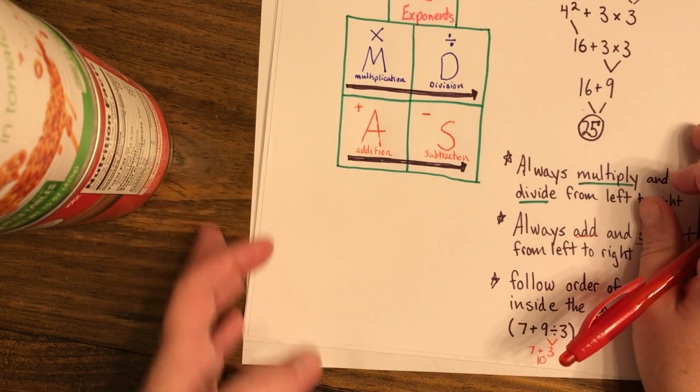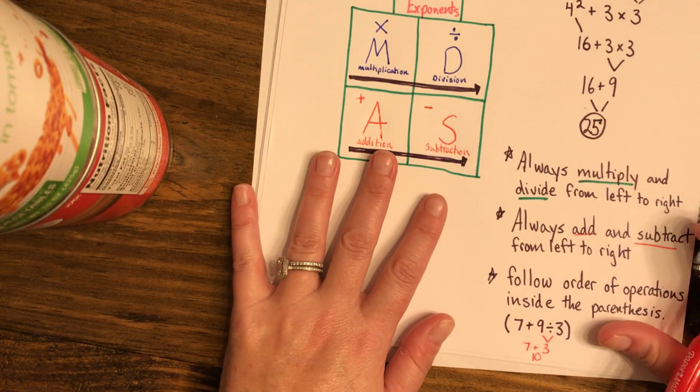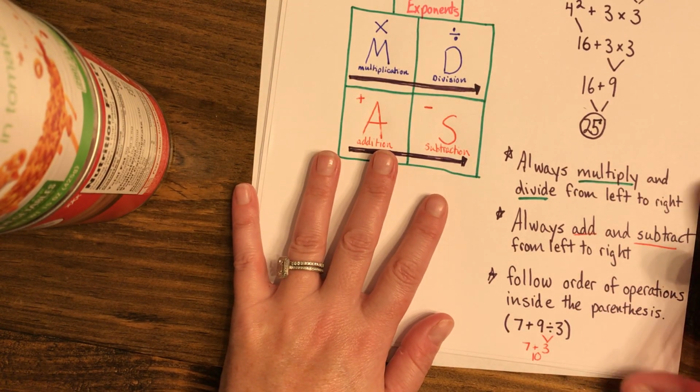Okay, so what I want you to do is make sure that you have this in your math notebook, okay? You will need it.